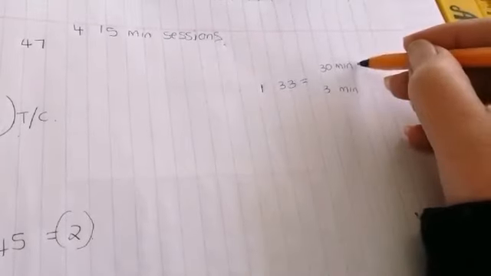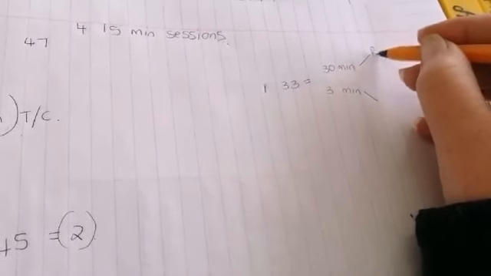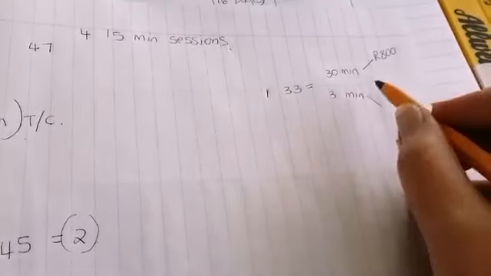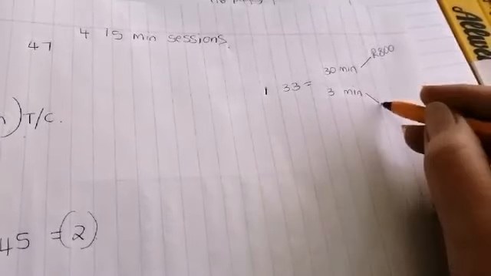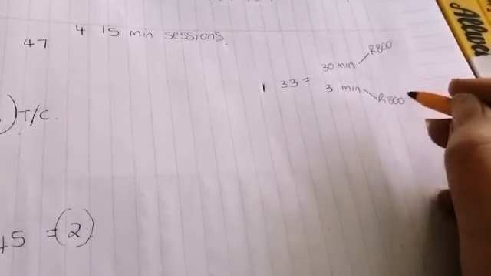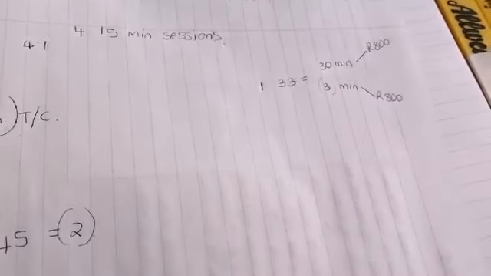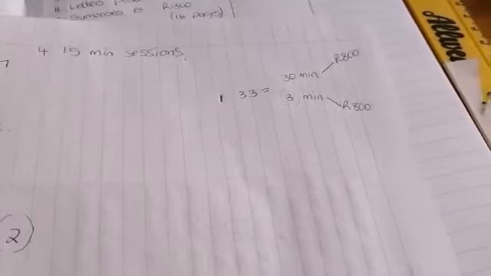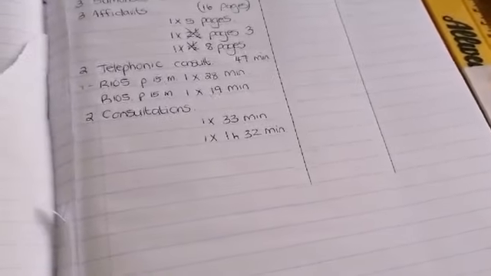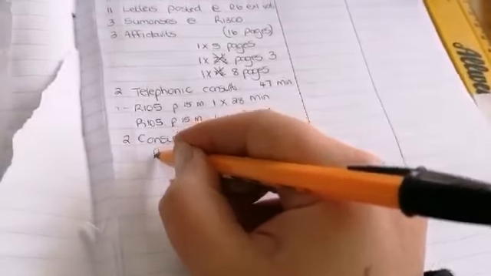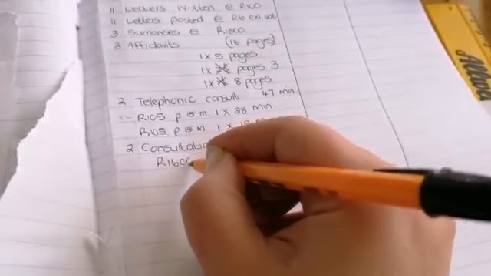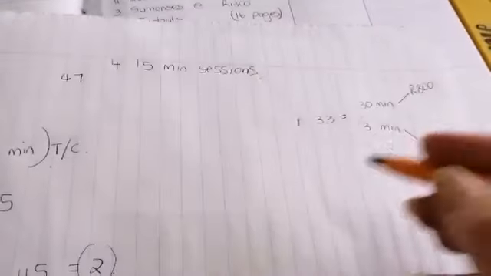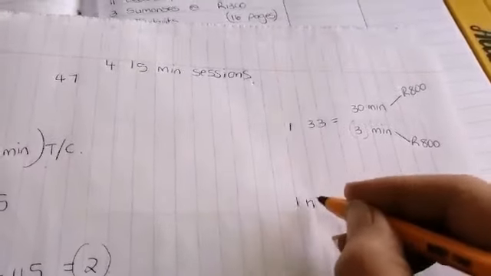We are going to charge the client 800 Rand for the first 30 minutes and 800 Rand for the 3 minutes because it's time of 30 minutes that we have spent helping the client. So the first consultation would then cost the client 1,600 Rand.